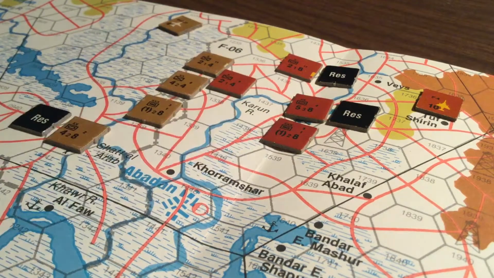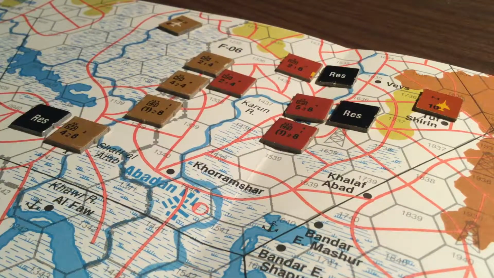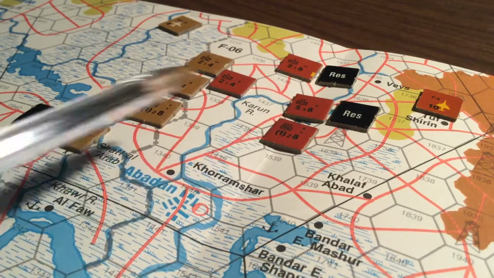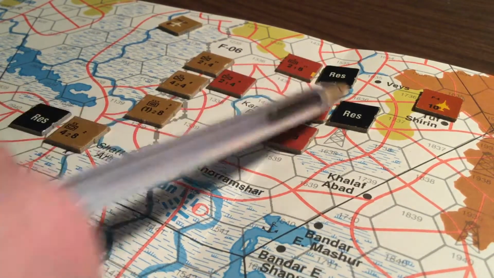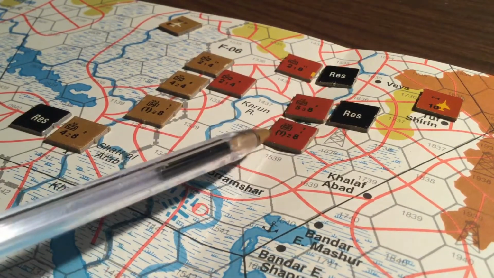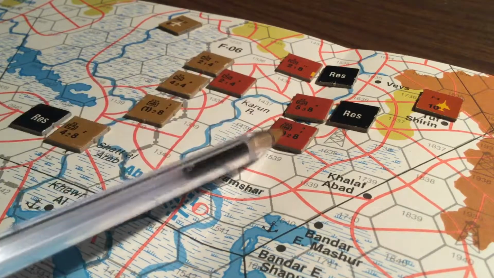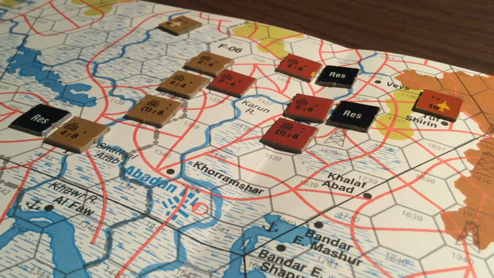Both the Iraqis and the Iranians have a number 3, which means they can put under reserve 3 brigade equivalents. In other words, a unit that's got 3 brigades or 3 separate brigades, and a division has 3 brigades. They must be within 5 hexes to be able to do that. So these 2 Iranian units had reserve markers put on them, and they're within 5 hexes of this Iranian headquarters, and the same with the Iraqi headquarters.